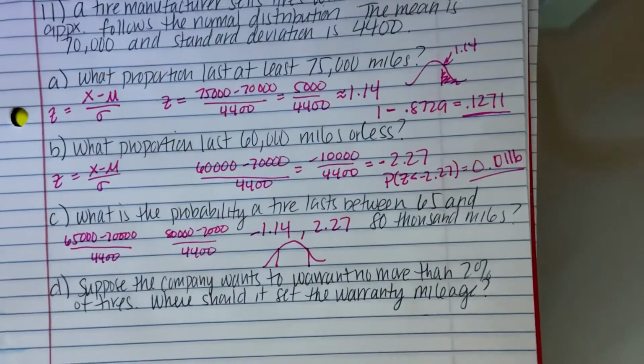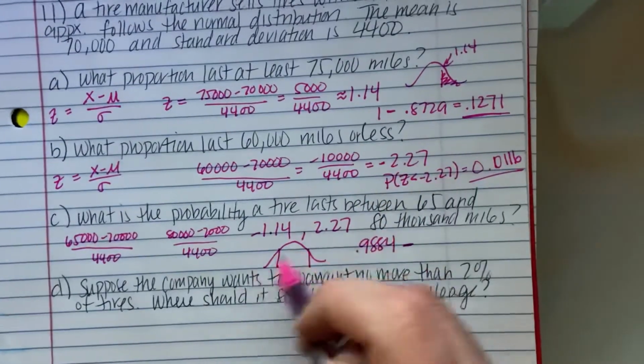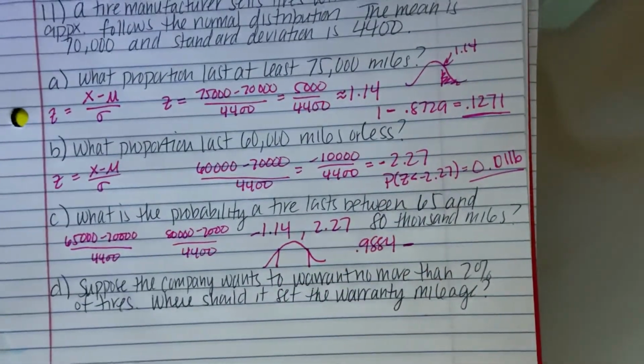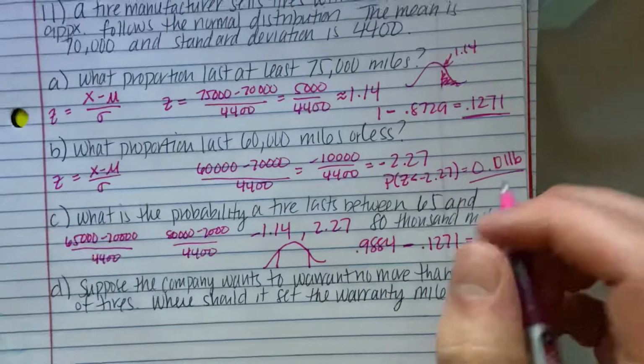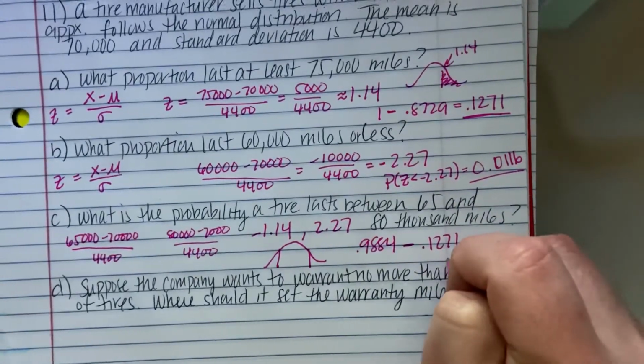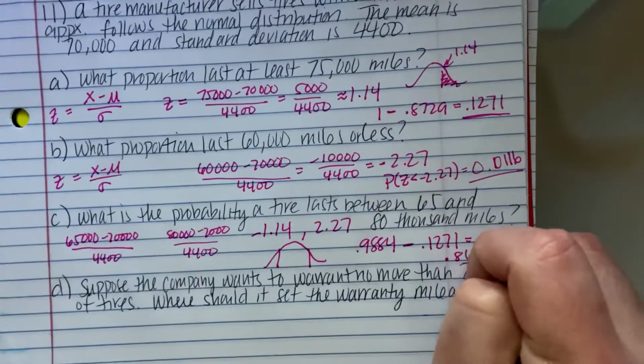So if I go to 2.27, that's 0.9884 minus my score for negative 1.14, which is 0.1271, and I subtract them to get 0.8613.